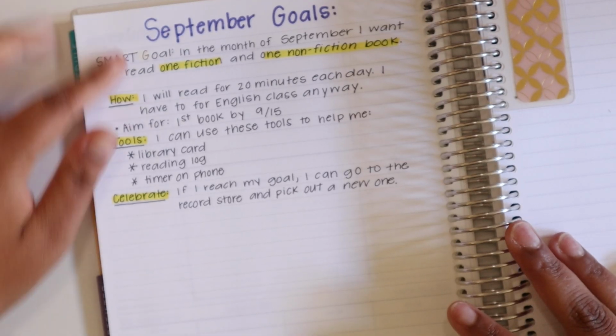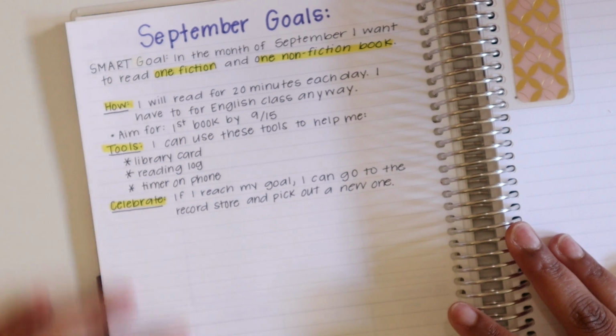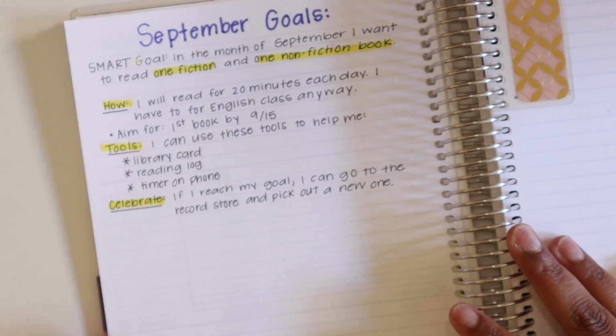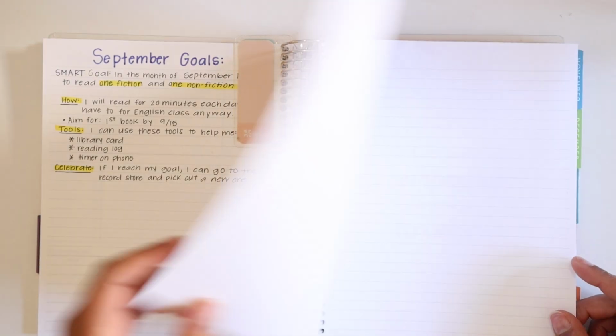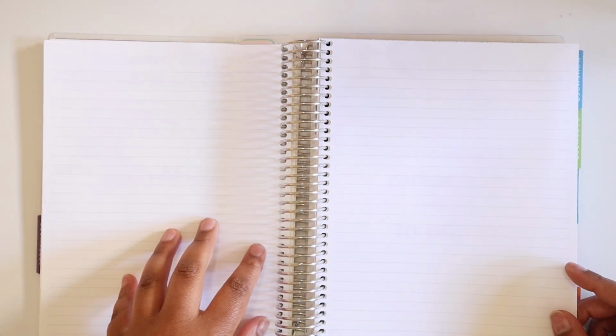Teachers may also be able to use these pages for goal setting for their classes or for their professional development. Because there are so many notes pages in the back, you could also use these for meeting notes, from professional development, or notes on your curriculum.